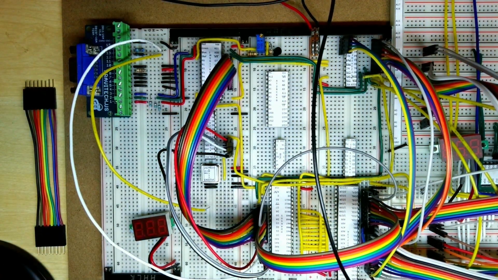Okay, so I'm going to check these off the diagram and wire this up, and I'll speed it up, and when we come back, hopefully this will be wired up and ready to start doing some testing.